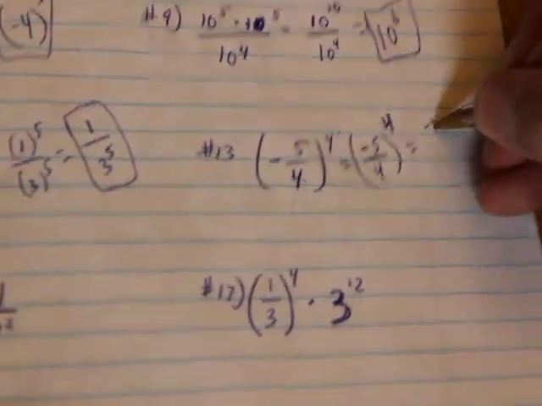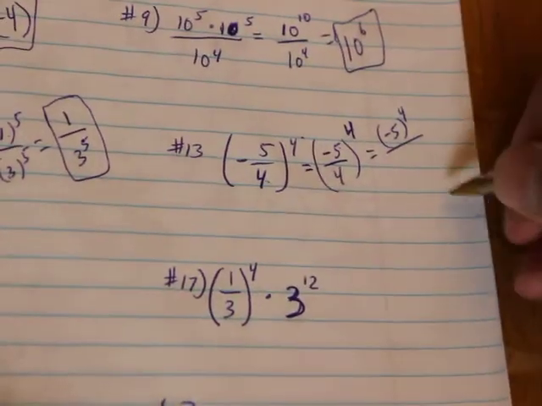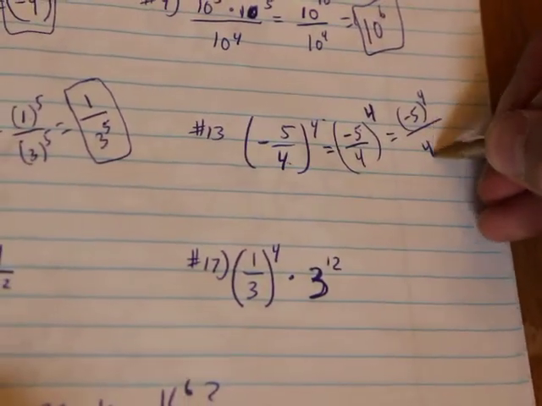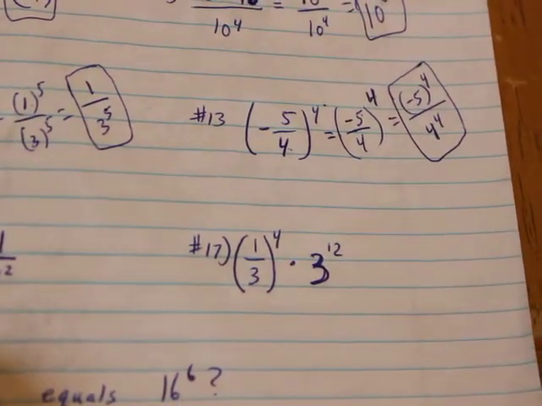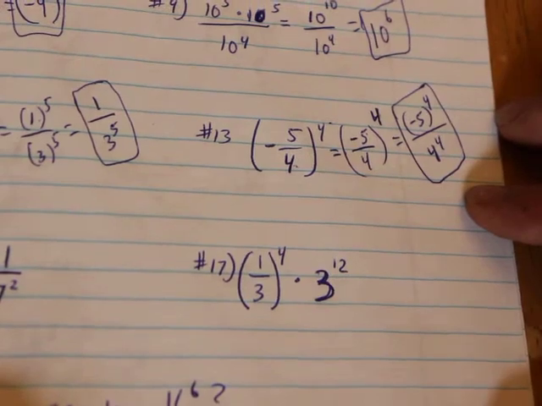So now I'm just going to raise negative 5 to the 4th power. And then in the denominator, I have 4 to the 4th power. And that's your answer. You're done. Because you're supposed to leave your answer with the exponent rules.